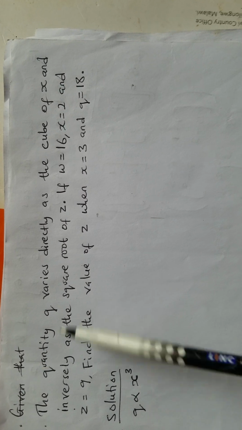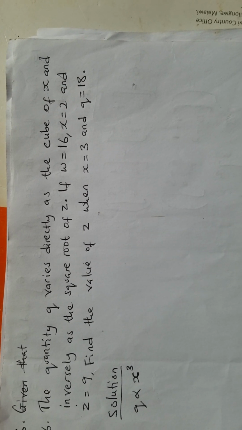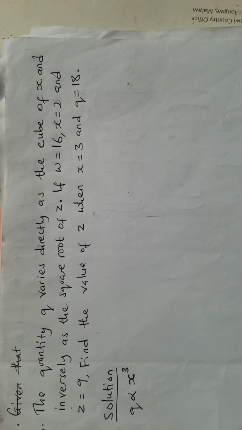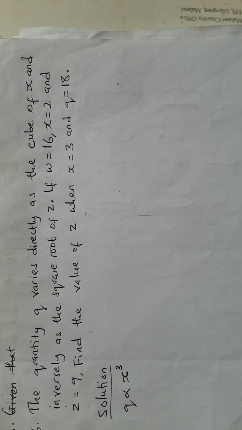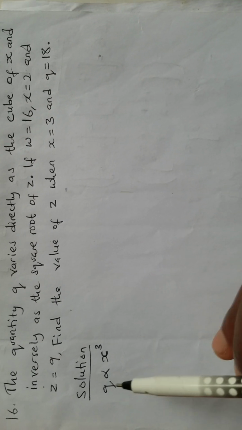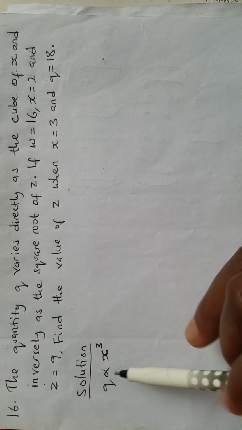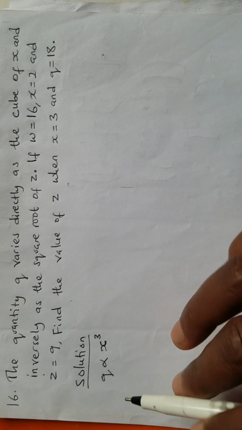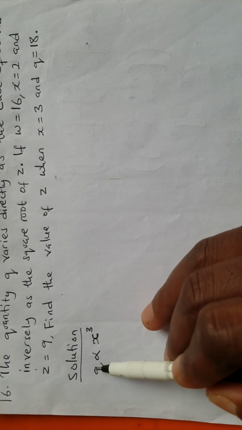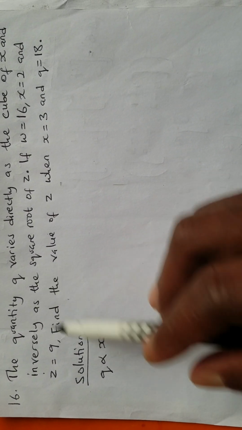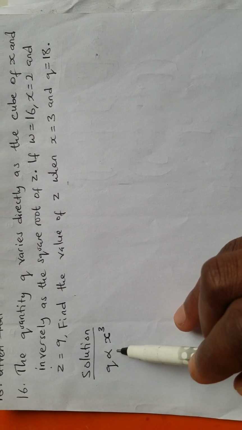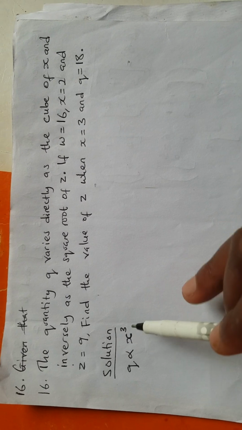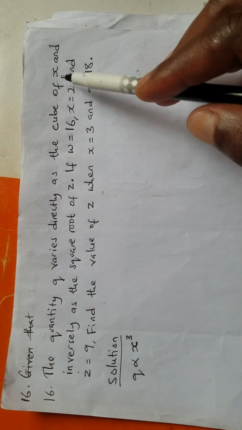So this question is about variations. We have direct variation, inverse variation, partial variation, like that. So they're saying that quantity q varies. This is a sign for variation. Varies directly as the cube of x.